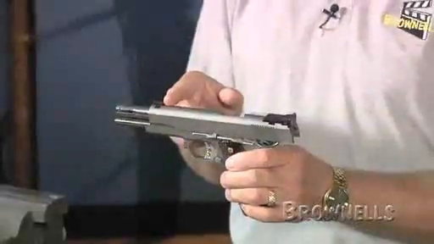The distance of the sight radius, that's measured from the back of the front sight to the back of the rear sight, and also barrel length, whether it's a 2.5-inch barrel or a 7.5-inch barrel, also affects bullet impact. And then there's the ammunition that you're using according to bullet weight and velocity. You should always zero your gun with the primary ammunition you plan on shooting.